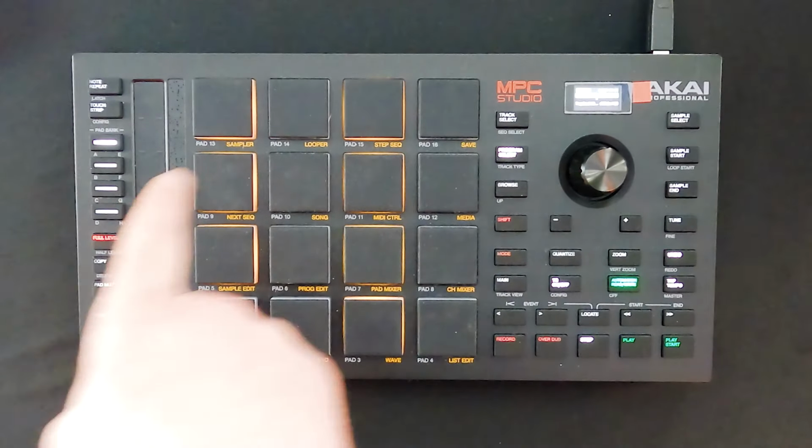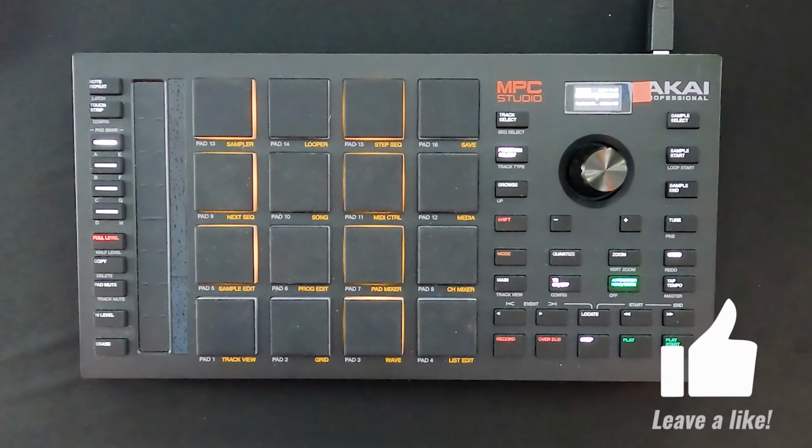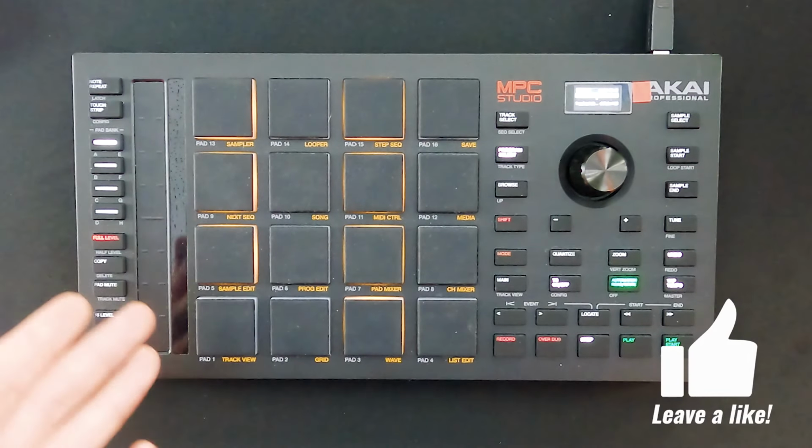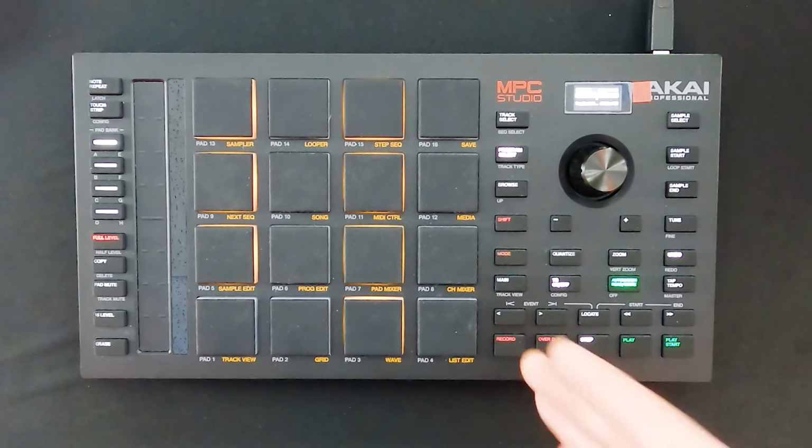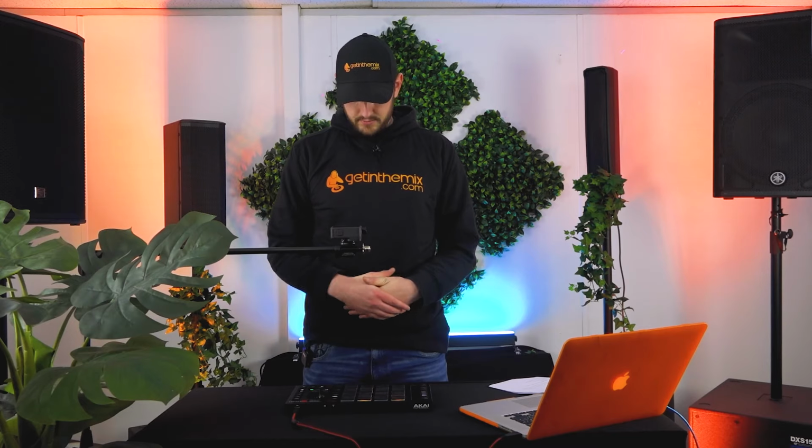Now you'll notice that each of the pads has some yellow text alongside some white text. The white text represents the pad number, and the yellow text represents what happens when you press mode and that pad. We'll cover a few of these in more depth shortly, but first things first, we're going to just take a look at the step sequencer.